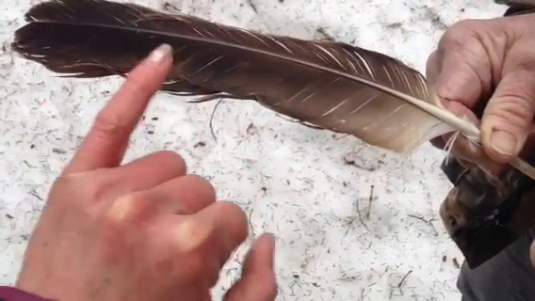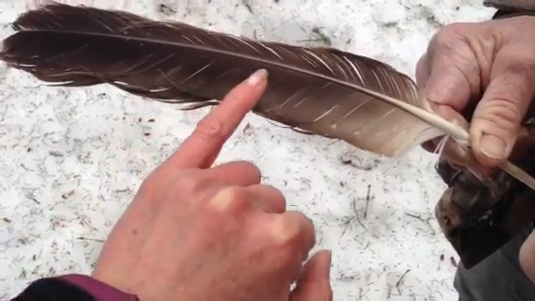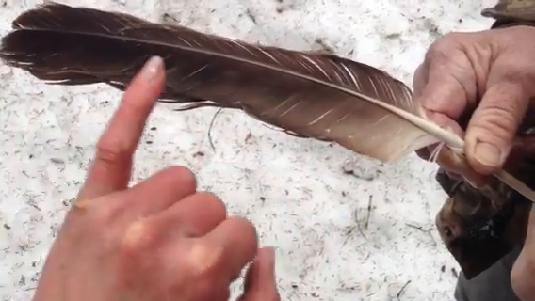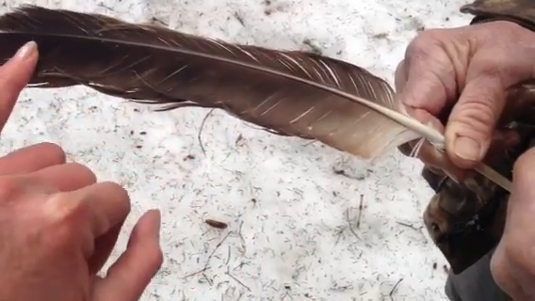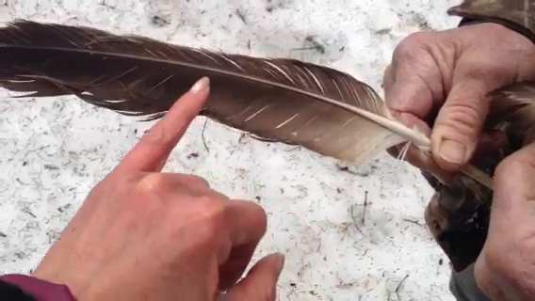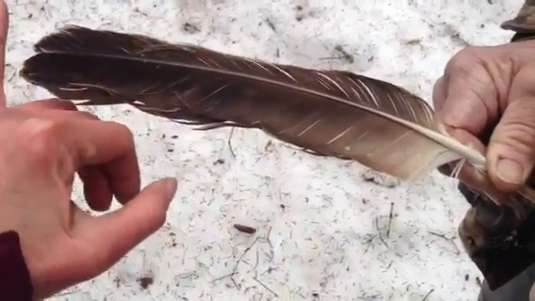A lot of eagle feathers will have more vermiculation. On a mature bird, you'll see a lot of the dark coloration, but you'll see quite a bit of white as well. And of course, if you had a tail feather of a mature eagle, you would see the white tip on it as well.